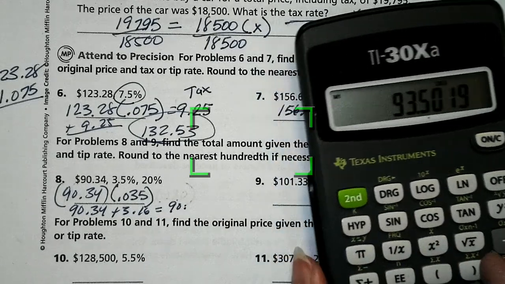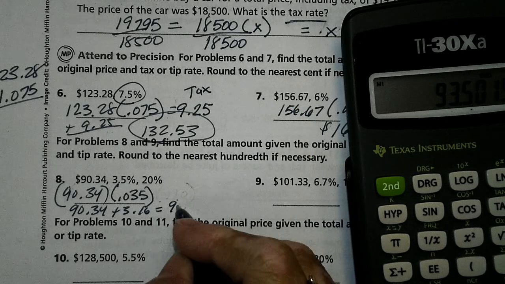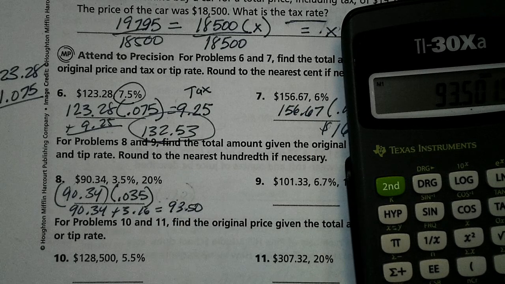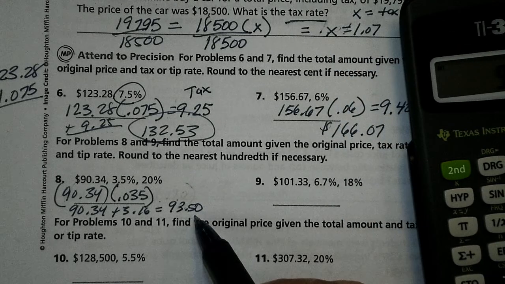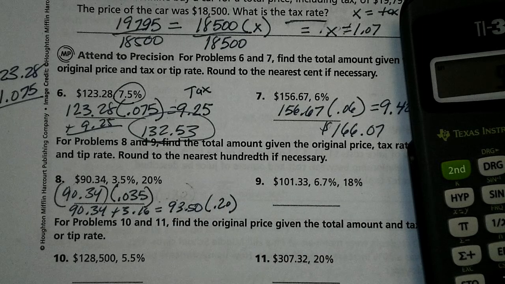Wait, hold on. I got 93.5. Wait, 93.50. Yep. Yep, that's what I got. All right, and then take that 93.50 and then multiply it by 0.20.